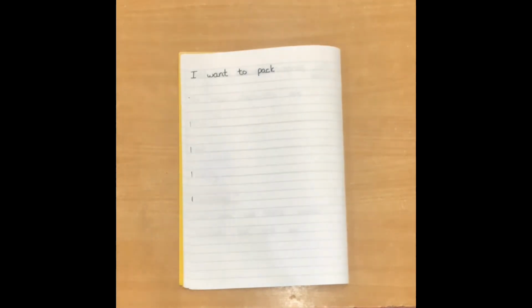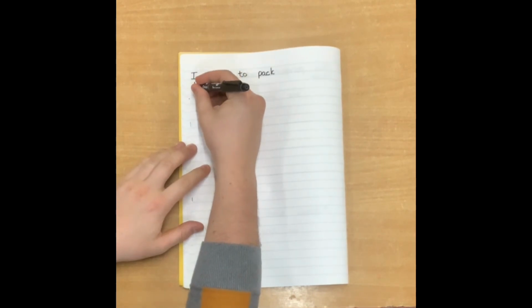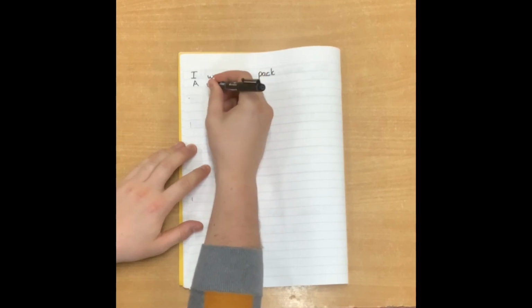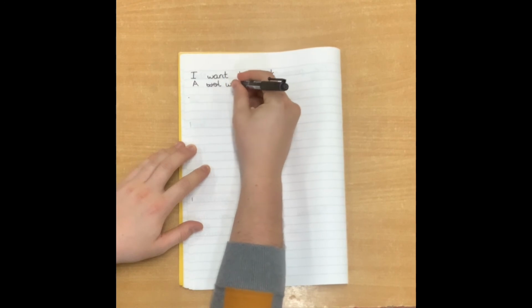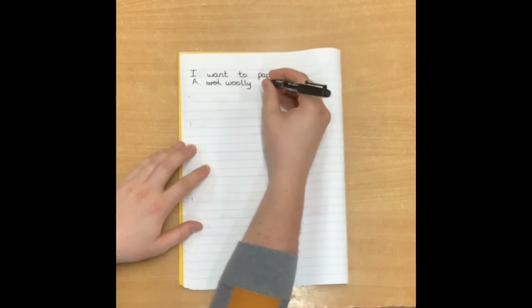So I'm going to write a woolly, oh, made a mistake, cross that out. A woolly hat.